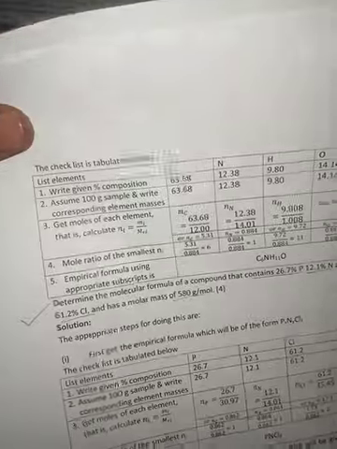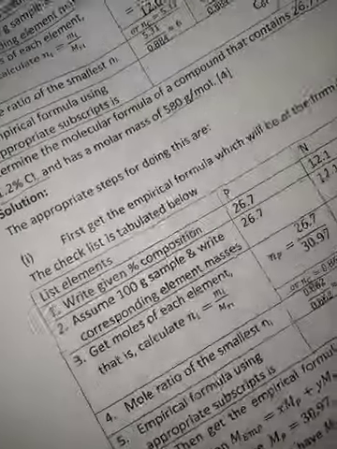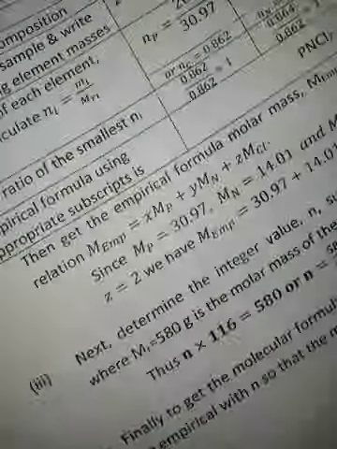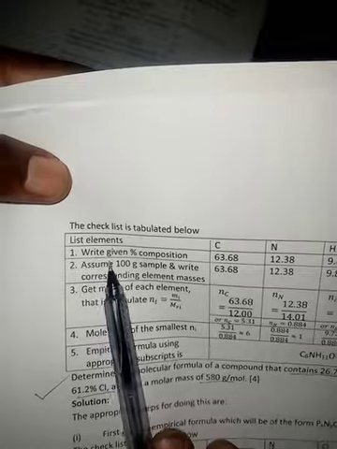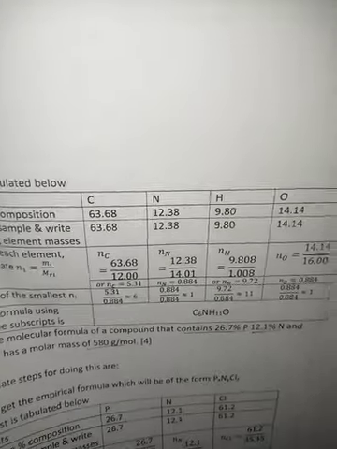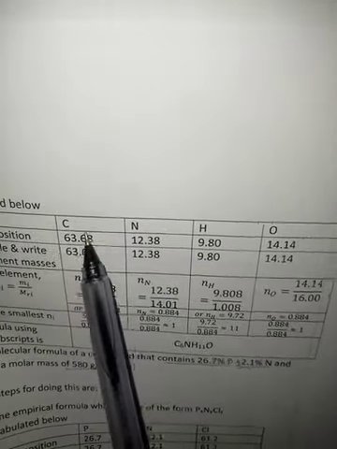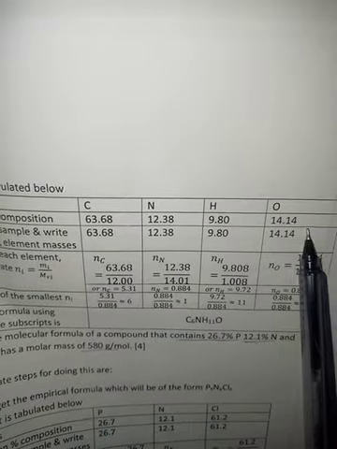So look at this. There are only simple steps that must be followed in order for you to answer. Okay, so you write the percentages that have been given, the way it has been written on this table. So we've got carbon, nitrogen, hydrogen, and oxygen. These are the percentages that have been given here.